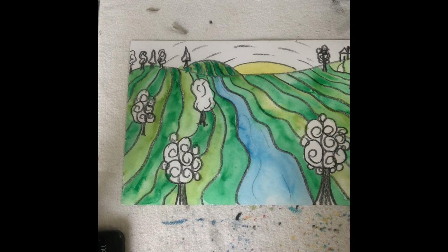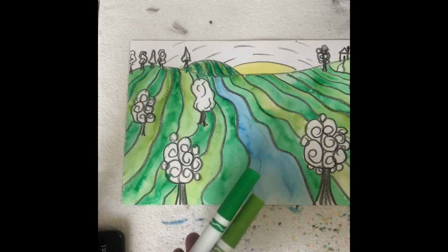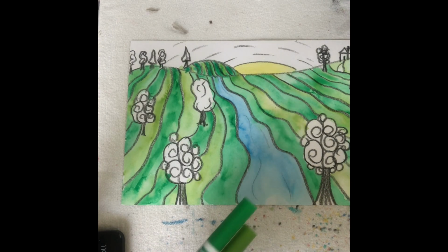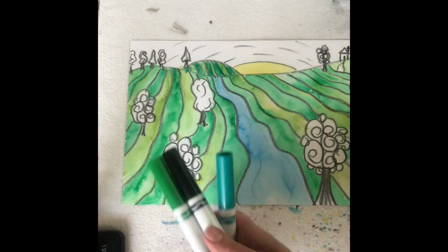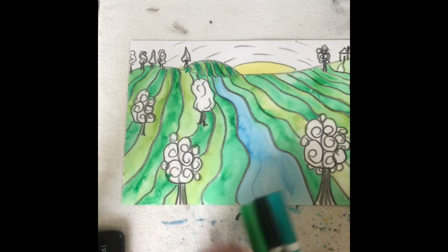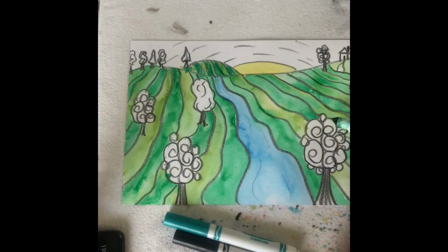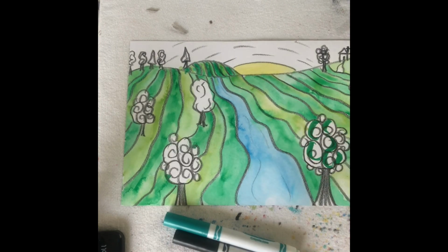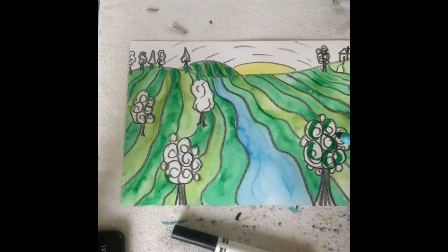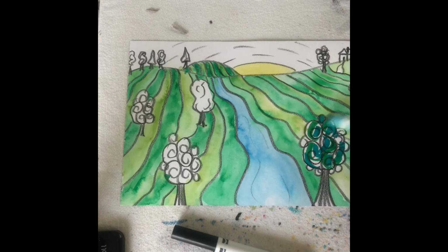But oh no, I only have these 2 shades of green. You know what else I have? I have some teal and I have some black. So I'm going to mix my dark green, some black, and some teal to make my own special shade of green for the trees. So I'm going to add a little bit of regular green to my tree, a little bit of teal to my tree, and black makes everything darker.